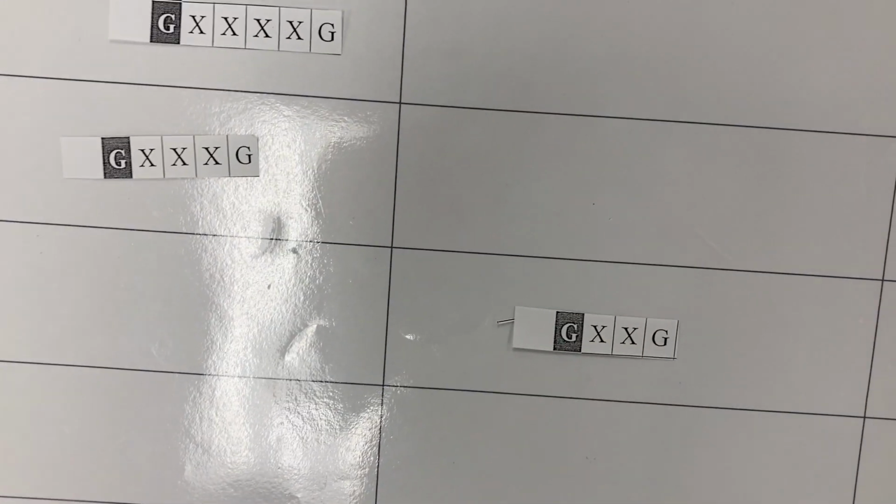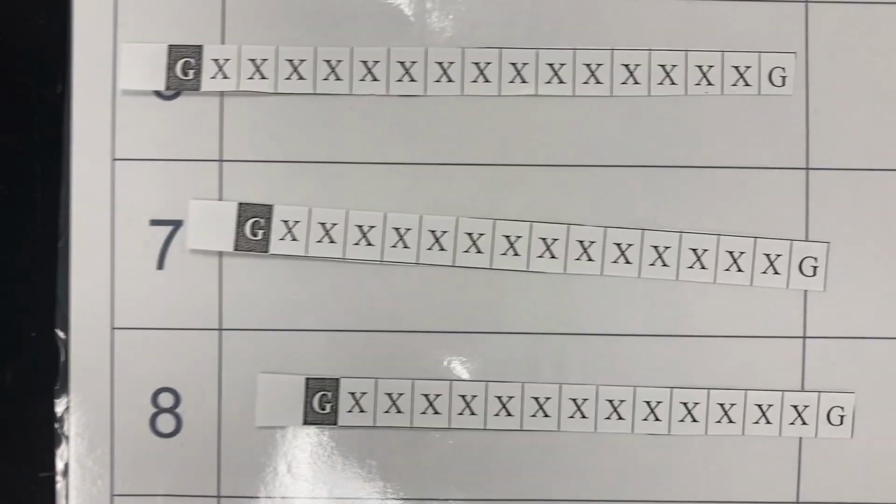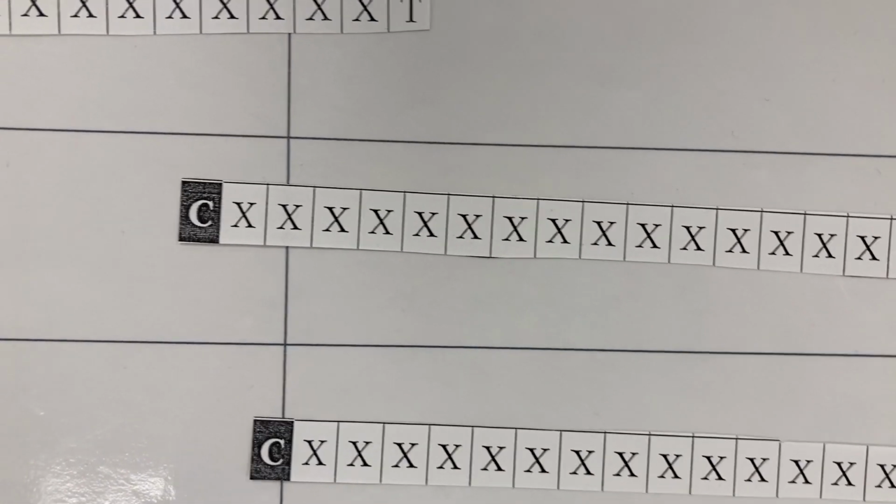So if I'm going to read this off, here's the code, here's the answer: A, C, G, G, G, A, C, T, A, C, C, A, T, G, G, G, C, C, T, T, A. And that's the code.